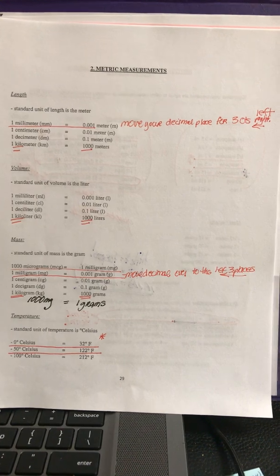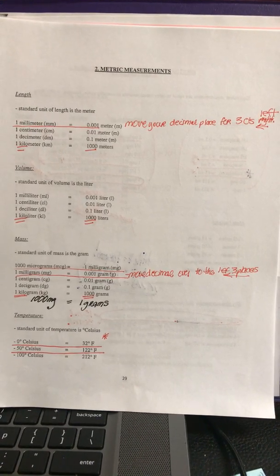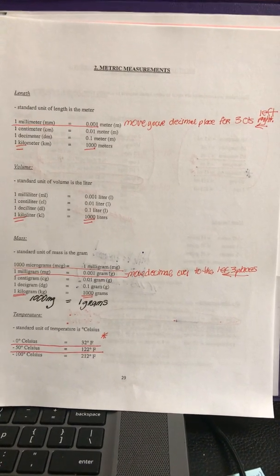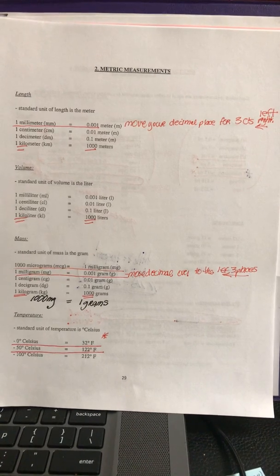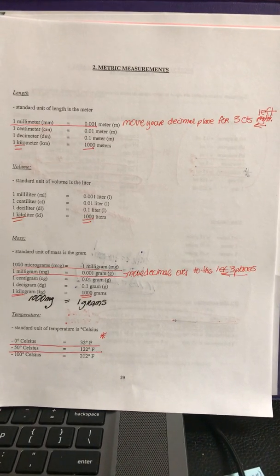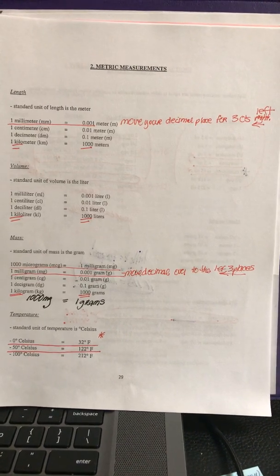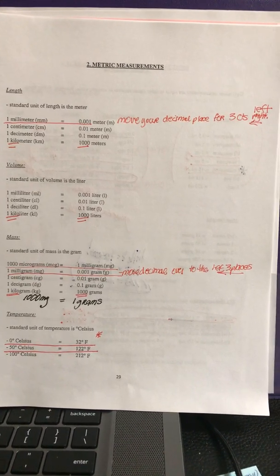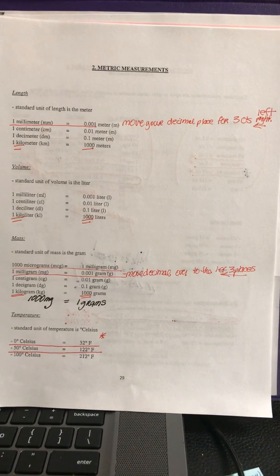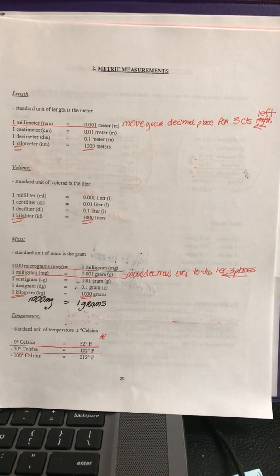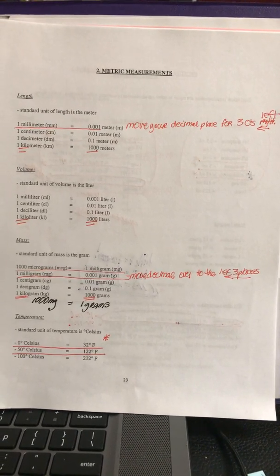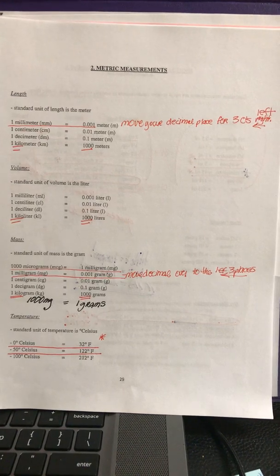Just know that to change from a millimeter to a meter, you'll move your decimal place 3 places. Remember back when each place was tens, hundreds, then thousands. So we got to move it to the thousandths place, or 3 zeros. That's how I've always remembered it.